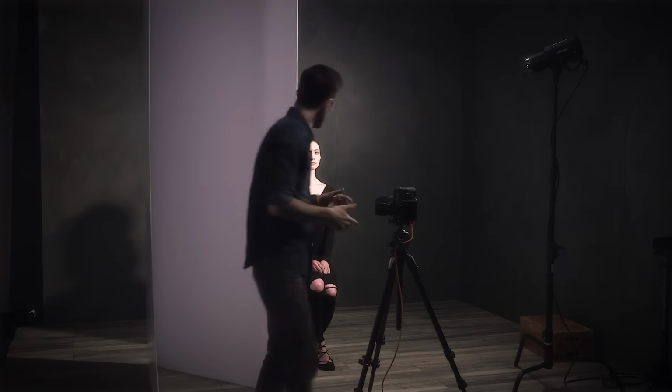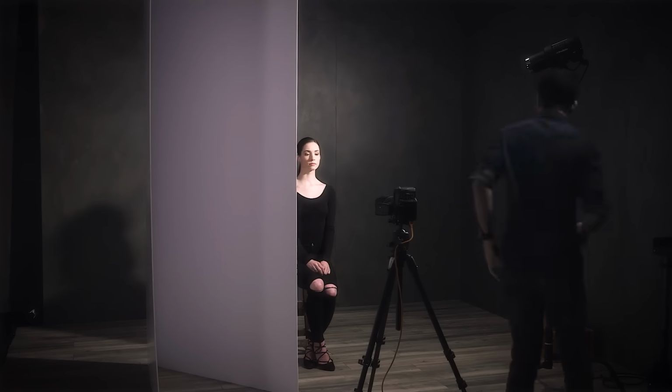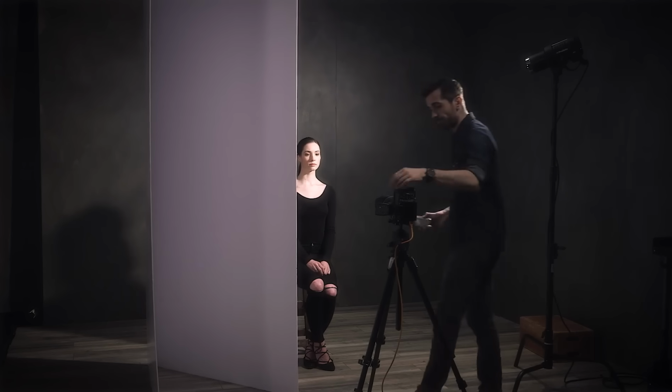So we brought the V-flat in relatively close. Remember, this is, again, an analog system, so the closer it is, the brighter the fill is going to be. The more you back it up, the less powerful that fill is going to be. And so basically what we're doing is we're coming in and we're just filling in the shadows on this side of the face.